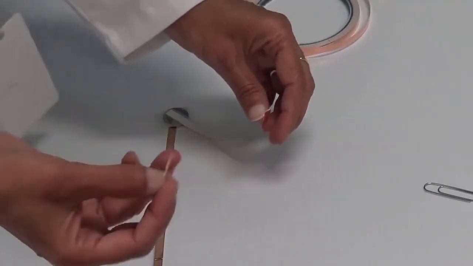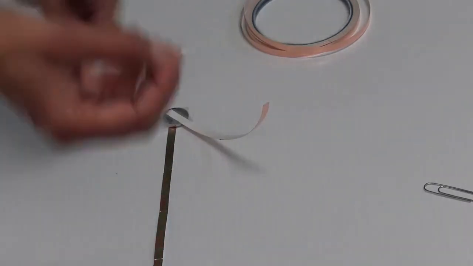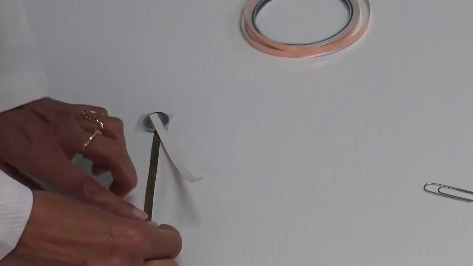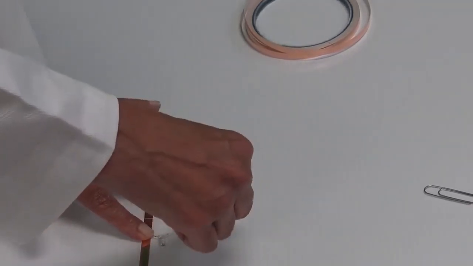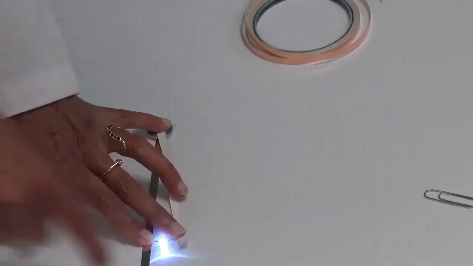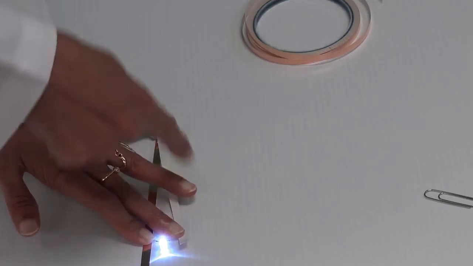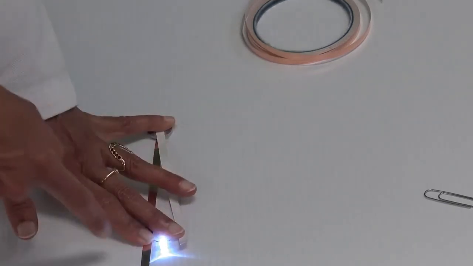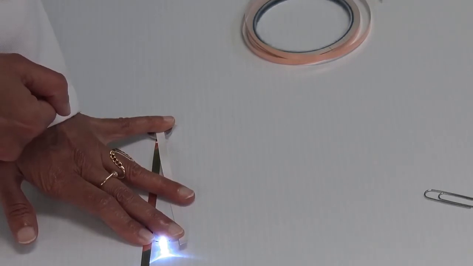And then, remember the LED has two different sides? So we'll connect the positive side of the LED to the positive side of the battery and the negative to the negative. And do you see the light? Now our battery, the energy in our battery is doing some work. It's lit up our light.